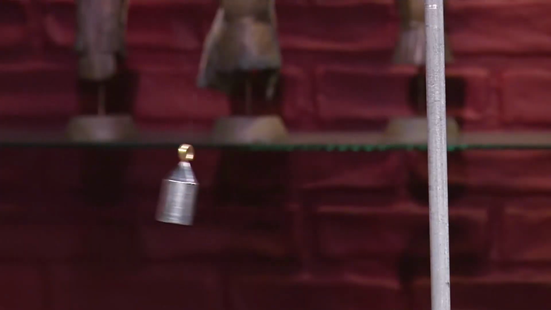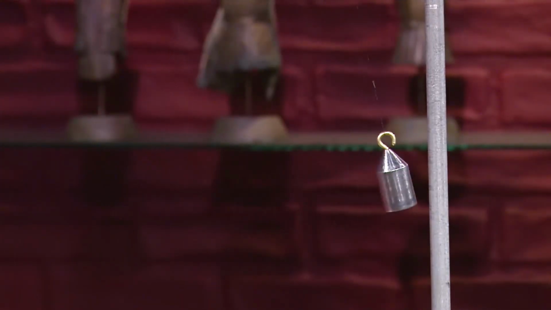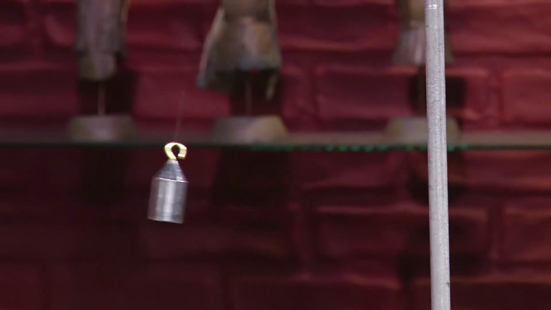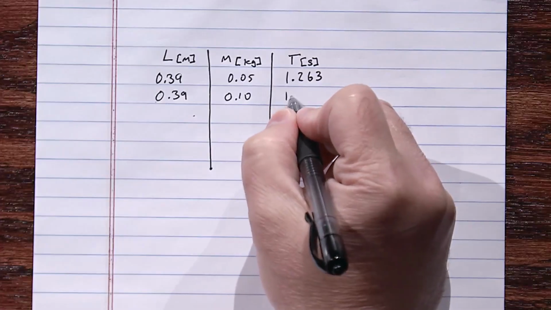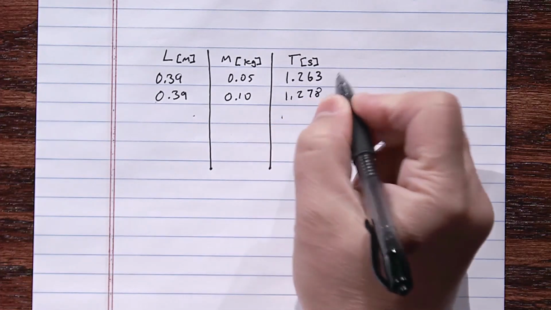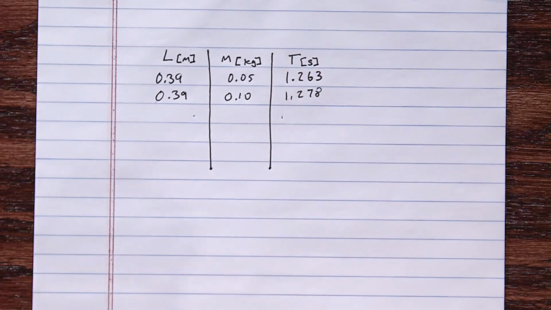And here we go. 1, 2, 3, 4, 5, 6, 7, 8, 9, 10. And I get 12.78 seconds, which would be 1.278. So very close, very close.